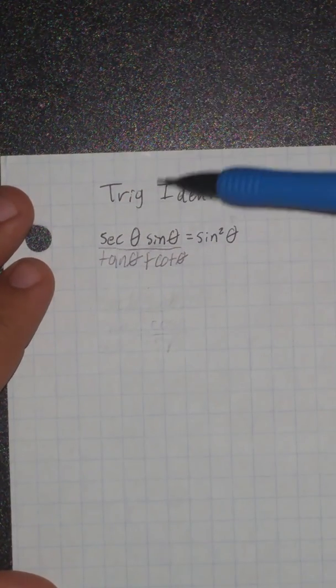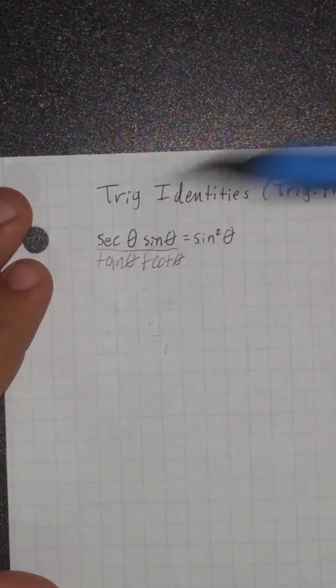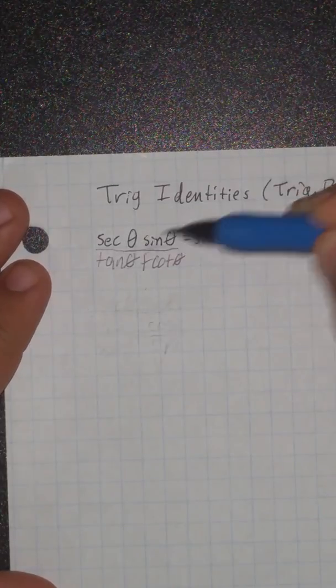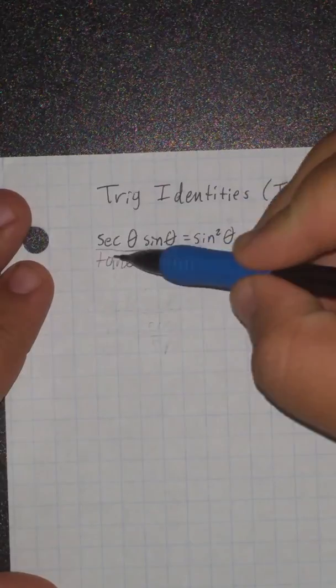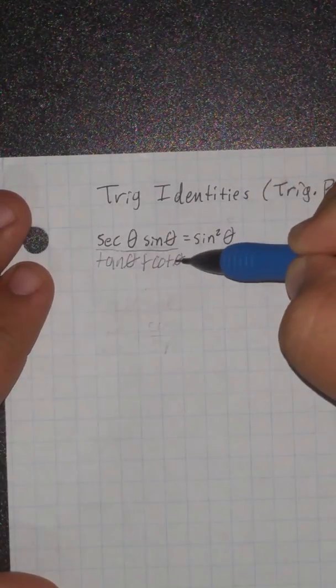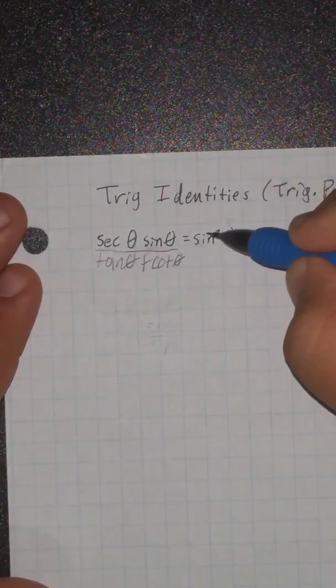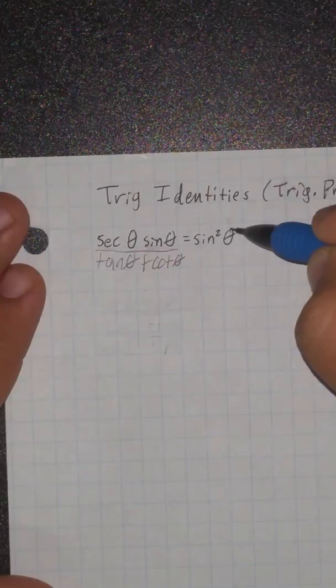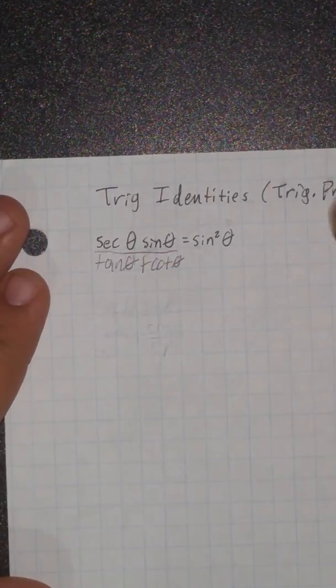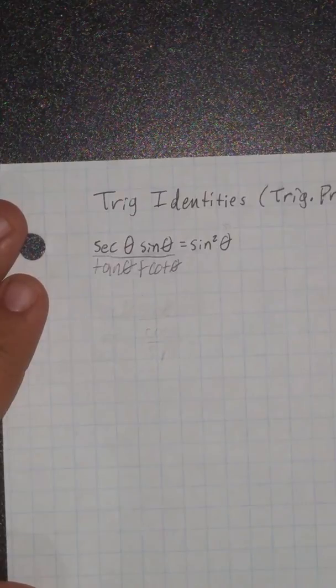The proof is secant of angle theta times sine of angle theta over tangent of angle theta plus cotangent of angle theta is equal to the sine squared of angle theta. I'm going to try to avoid saying angle theta.